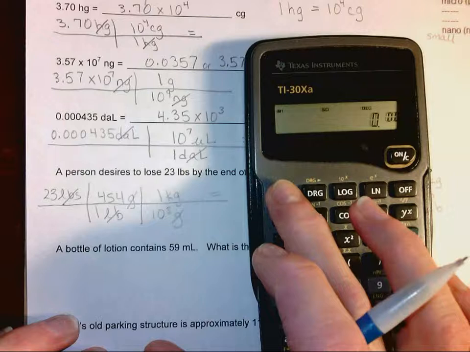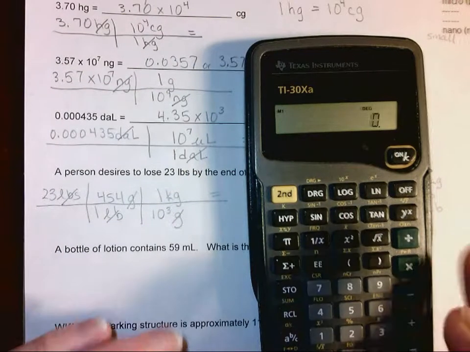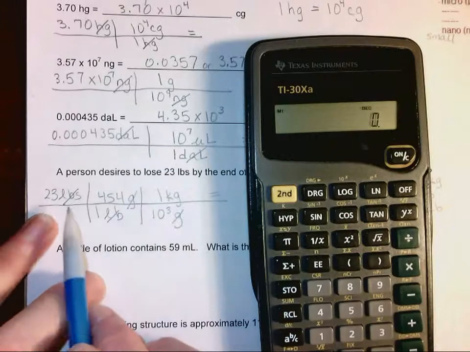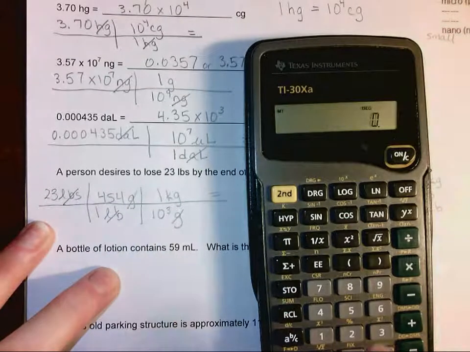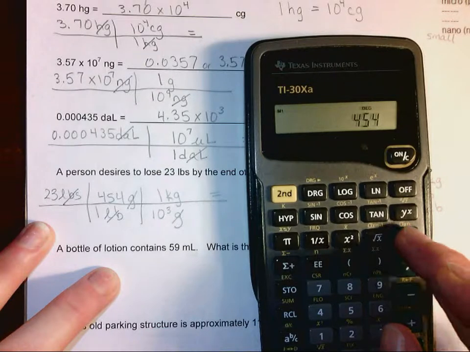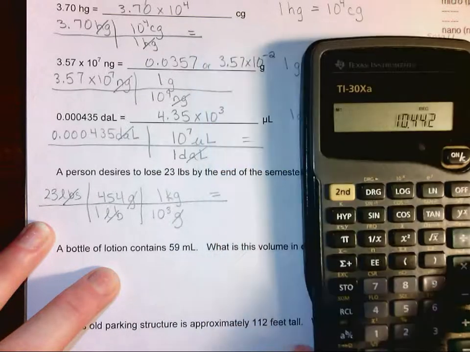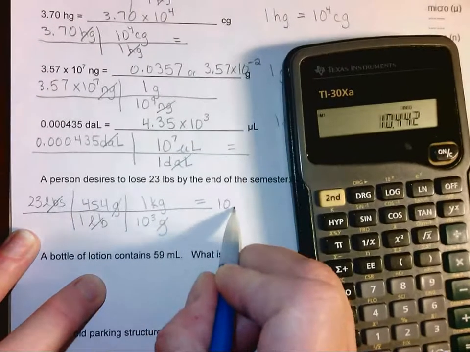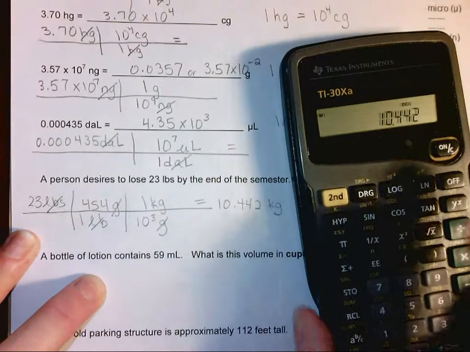I'm going to take it out of scientific notation and put it in floating decimal. Anytime a number is on top, I multiply. Anytime it is on the bottom, I divide. On my calculator, I get 10.442 kilograms.